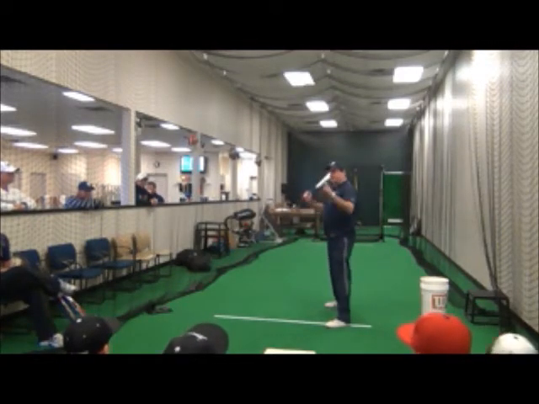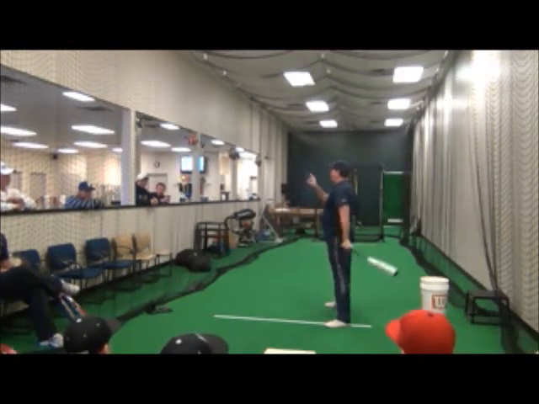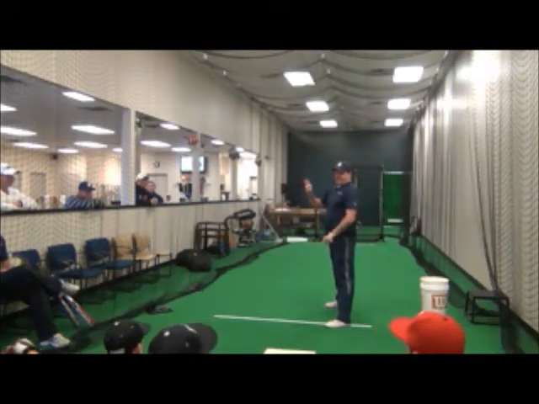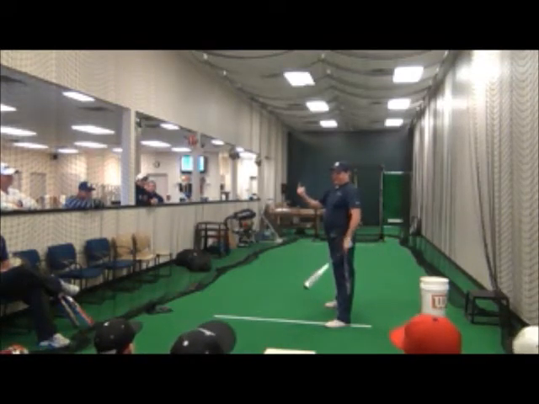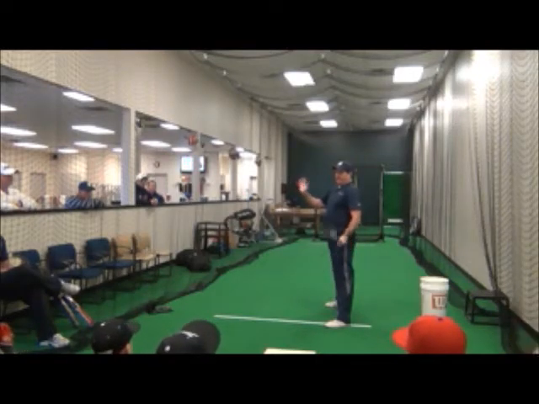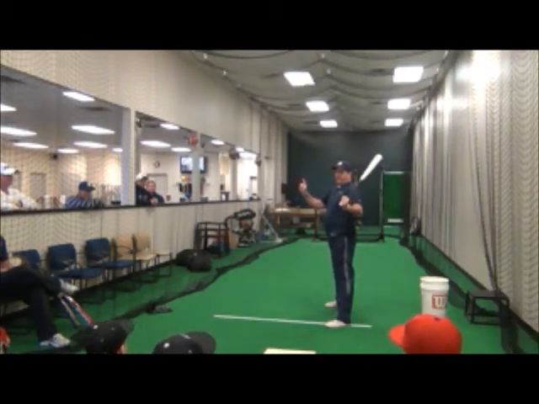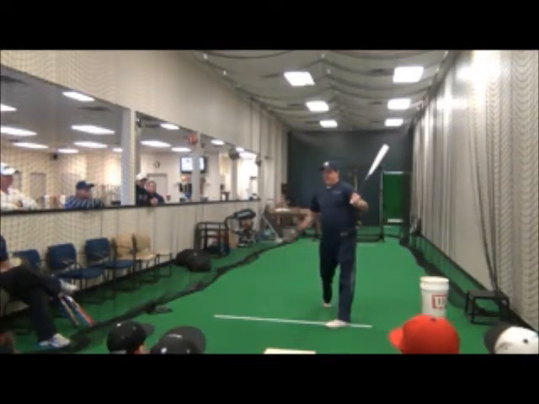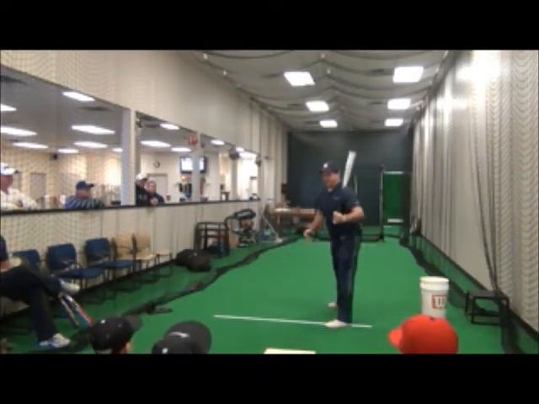Here's the thing. There are six things that you use when you hit, but there's three positive and three negative. You know what the positives are? Eyes are one. Bottom hand, your eyes, your legs, your body, and your back leg and back foot. Okay?